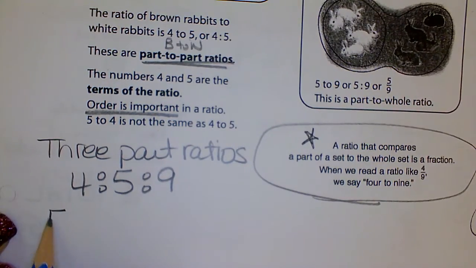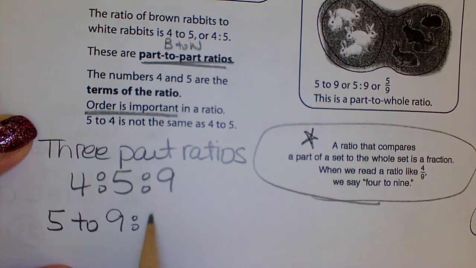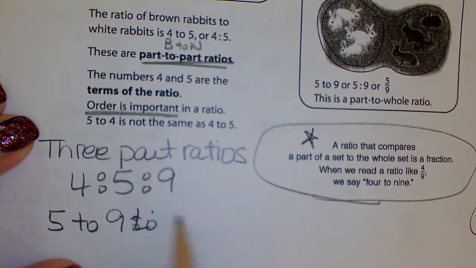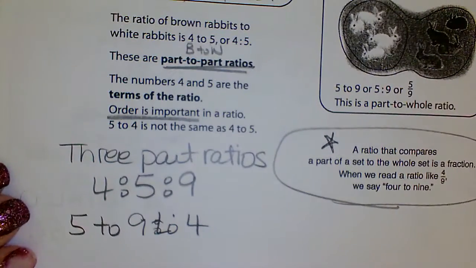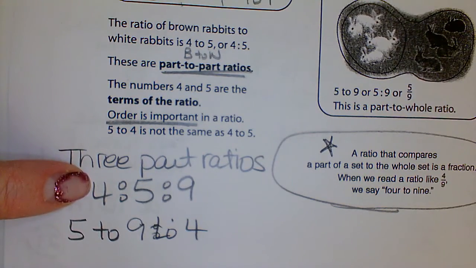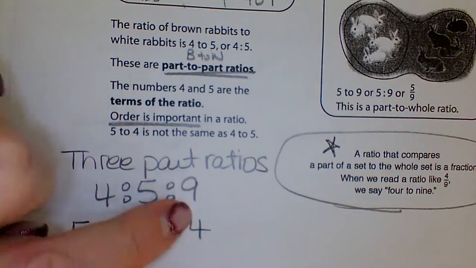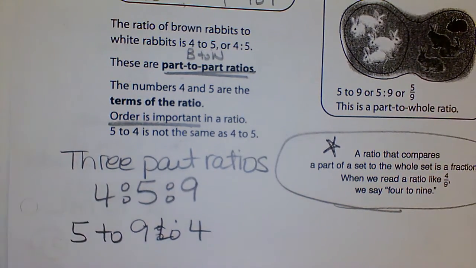Or 5 to 9. Oh, I can't mix them. To 4. I can write three-part ones too. So this first one would be what? Brown to white to total. This would be white to total to brown.